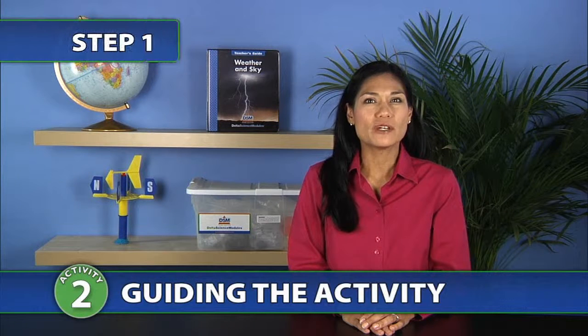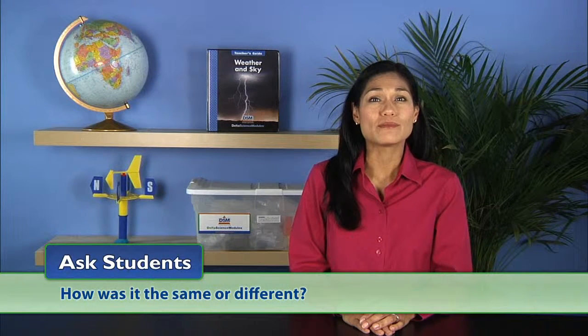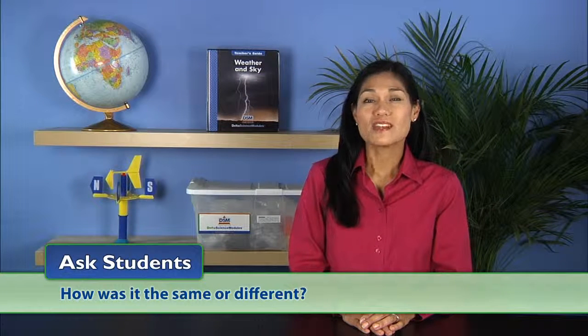To begin the activity, without looking out the window, describe what the sky looks like. Ask students, did the sky look the same last night? How is it the same or different? Students should respond that the sky is dark at night, but not during the day.